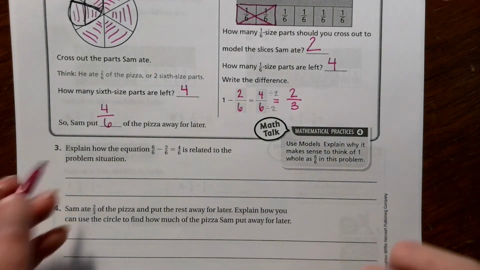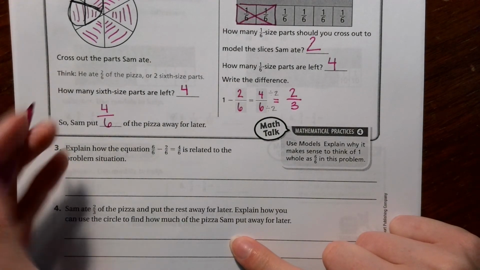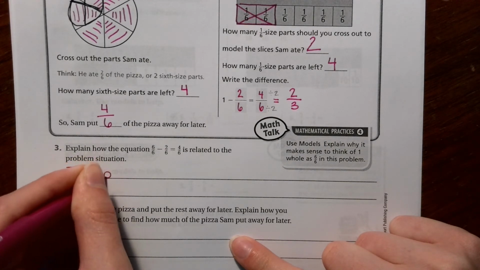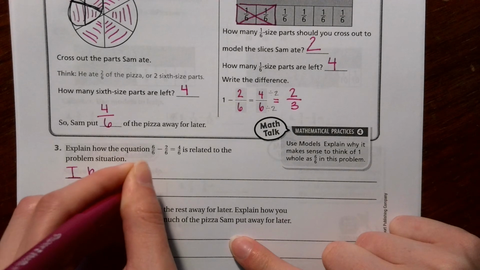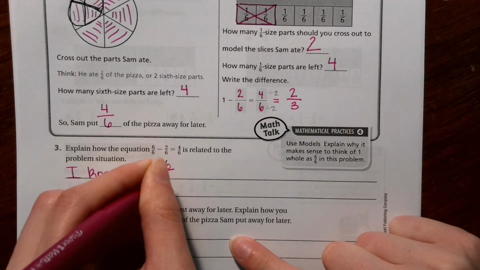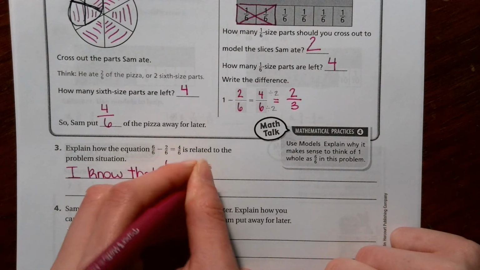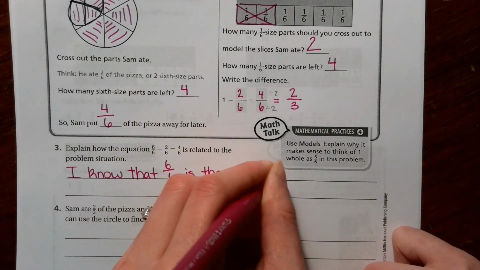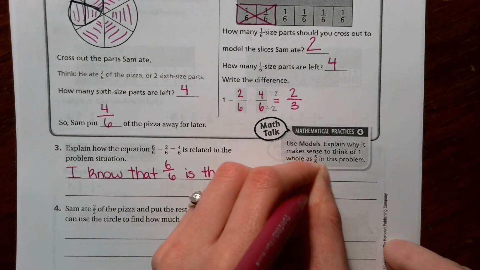So we could say, I know that 6 out of 6 is the same as 1 whole.